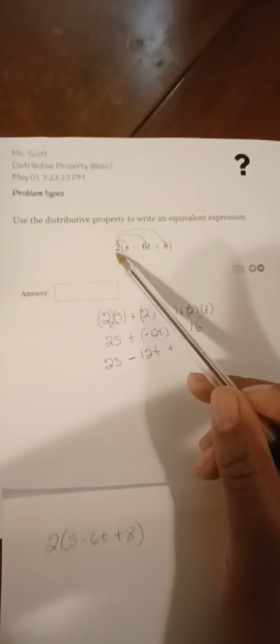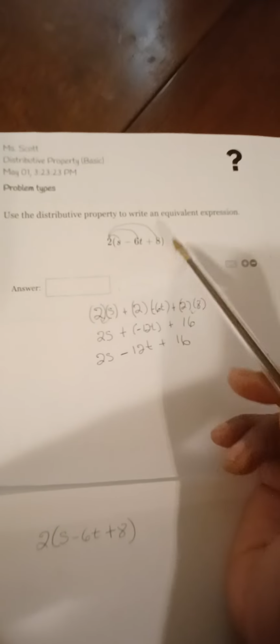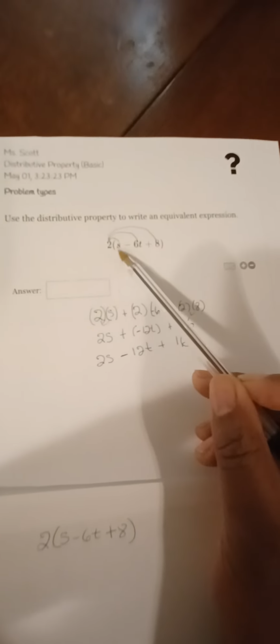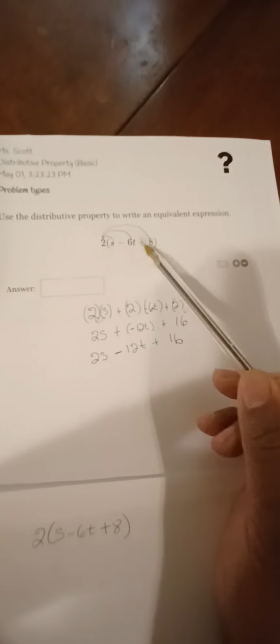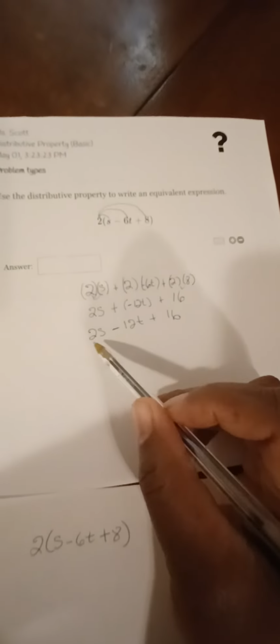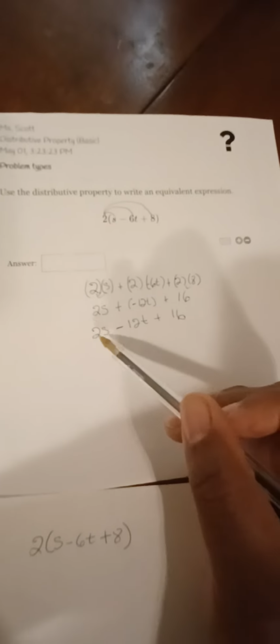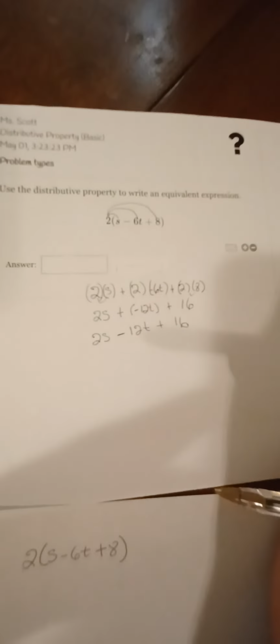Let's run over this again. We're distributing 2 with everything that's inside: my 2 times my s, my 2 multiplied by my 6t, and my 2 multiplied by my 8. When I finish distributing, my equivalent expression is 2s minus 12t plus 16.